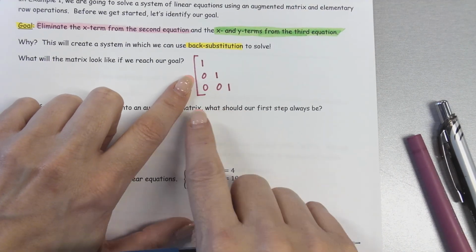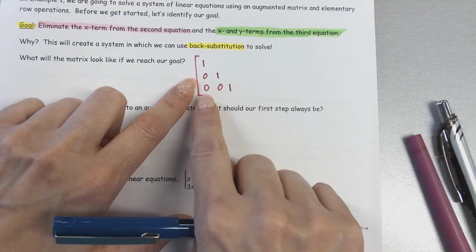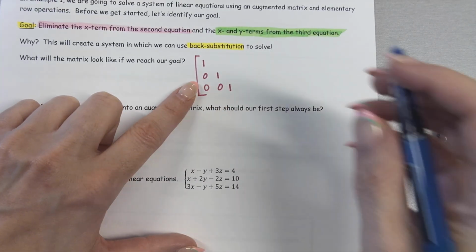So if you have this matrix, it's a 3 by 4 matrix.